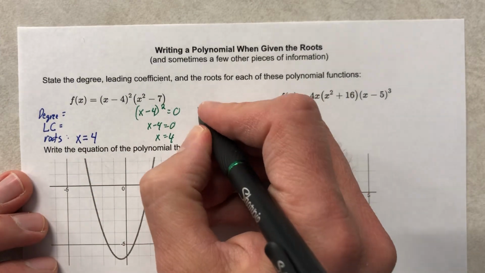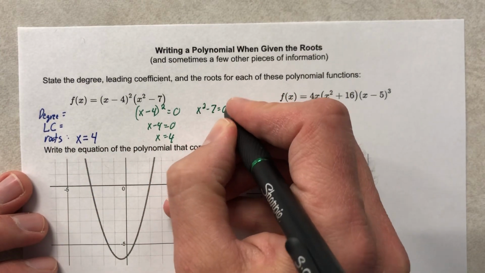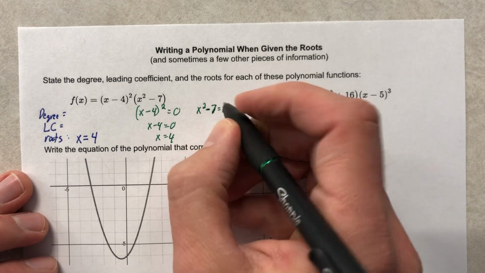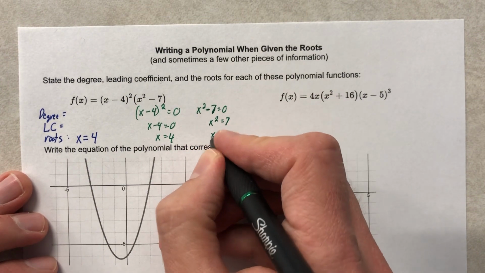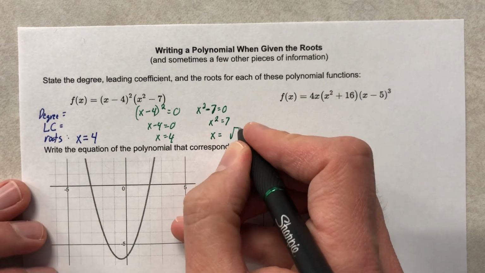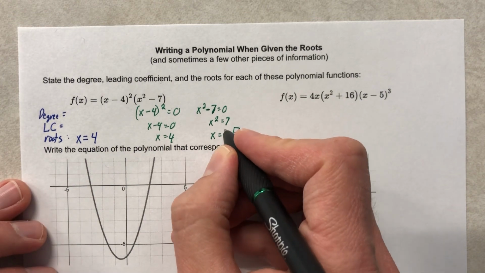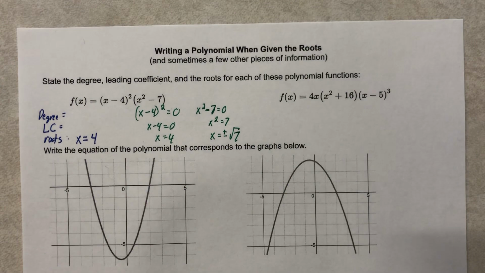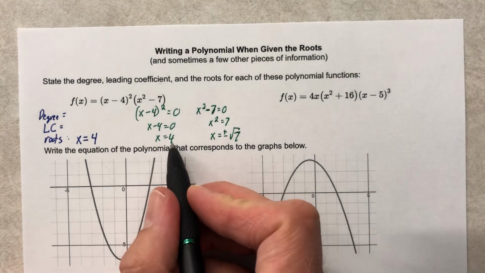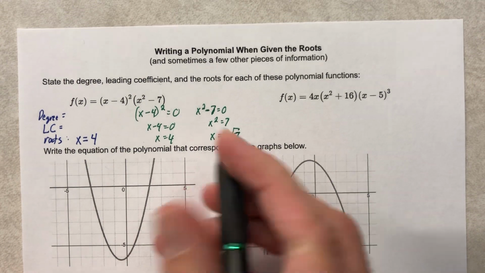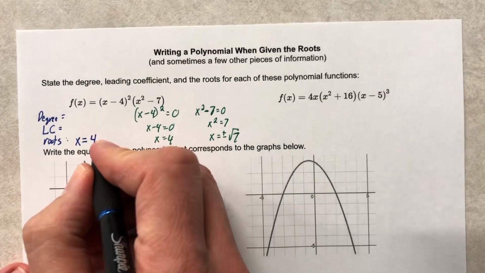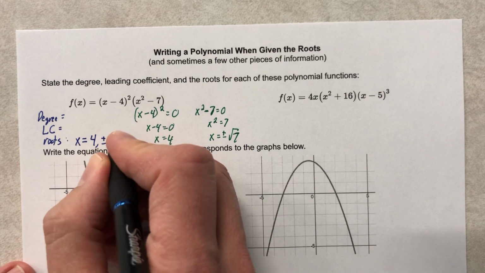But we're also going to do x squared minus 7 equals 0. And we're going to bring the 7 to the other side. x squared equals 7, and so x equals the square root of 7, which is fantastic. But when we square root, we do plus and minus in the process of solving. So we have roots at 4 and at square root of 7 and negative square root of 7. So our roots are at 4 and plus or minus the square root of 7.